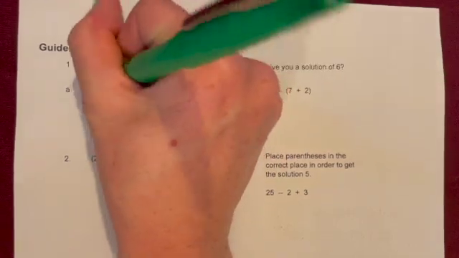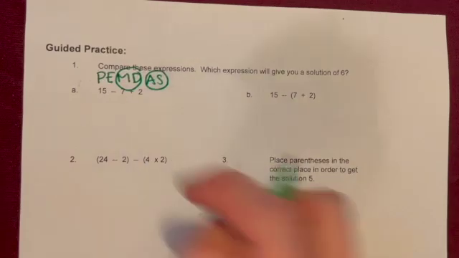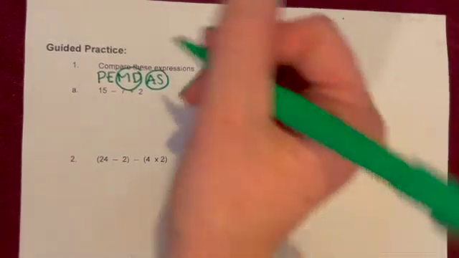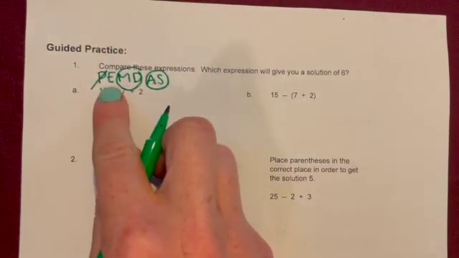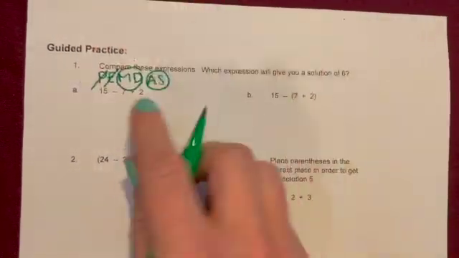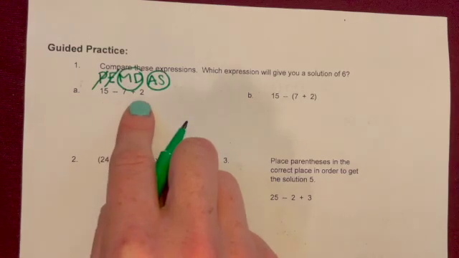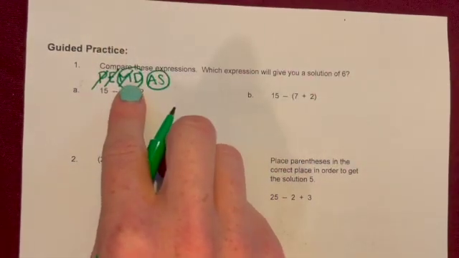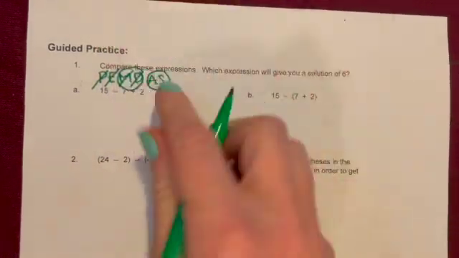Circle the M and D, circle the A and S. Now I look for parentheses. I don't see any parentheses. I'm following my steps, crossing off as I go. No parentheses. Next is E, exponents. I don't see any exponents, so I'm going to cross off exponents. M, multiplication. I don't see any multiplication signs, so I'm going to cross off M. D, division. I don't see any division signs, so I'm going to cross off D.